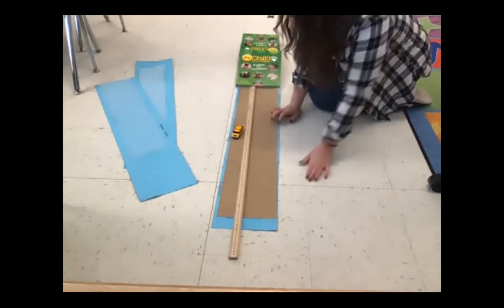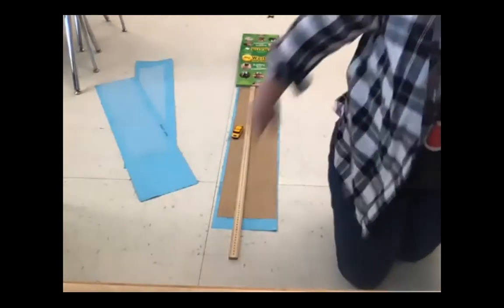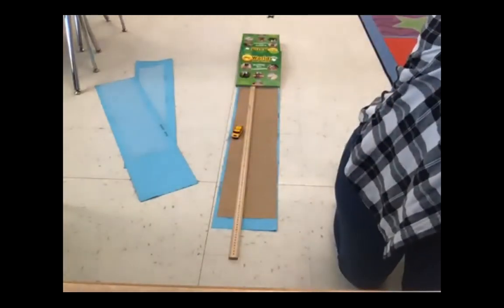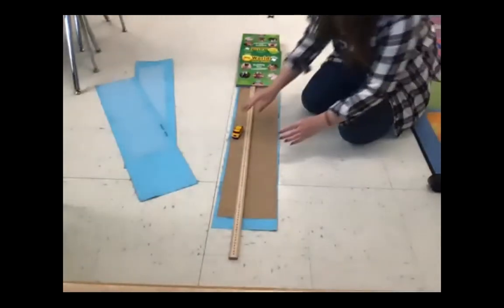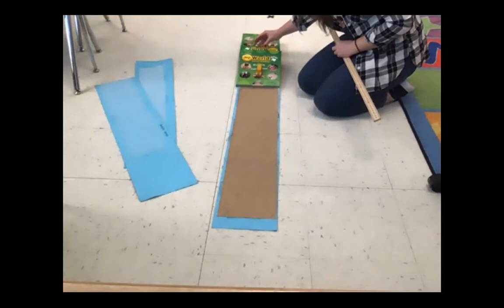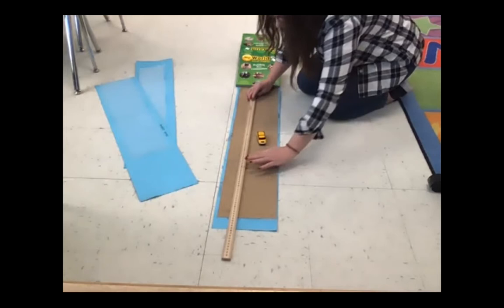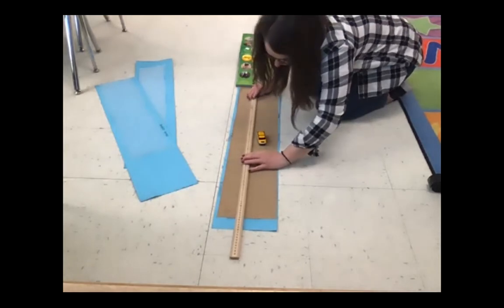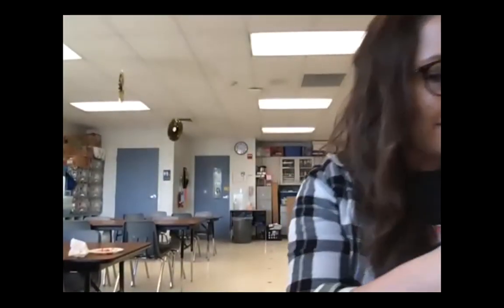Very different results than my first one. This time I only got 43 centimeters. This is why we do 3 trials. 76 and 43 are very different. All right, and one more. 47. All right, so let's find our average.